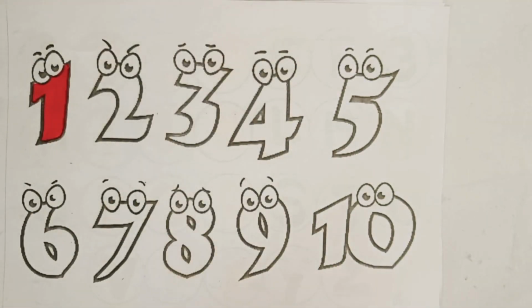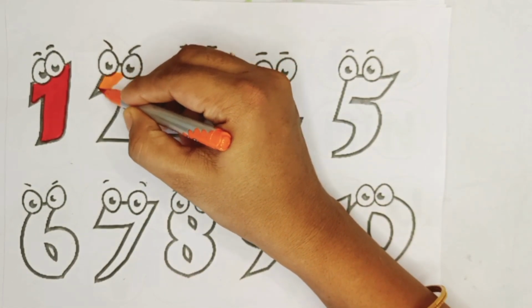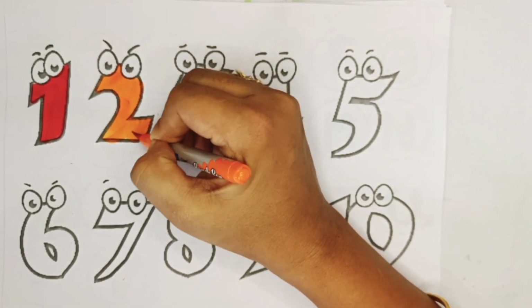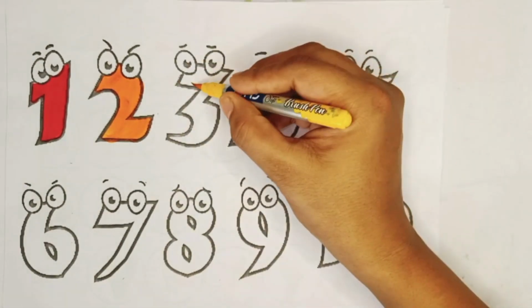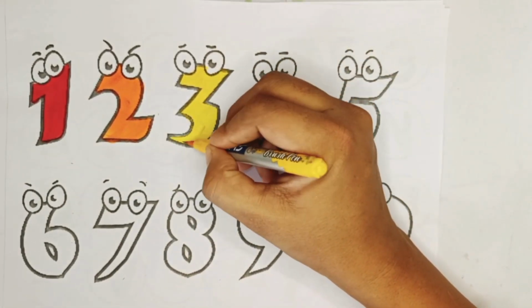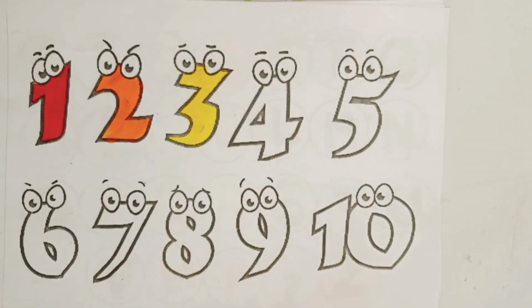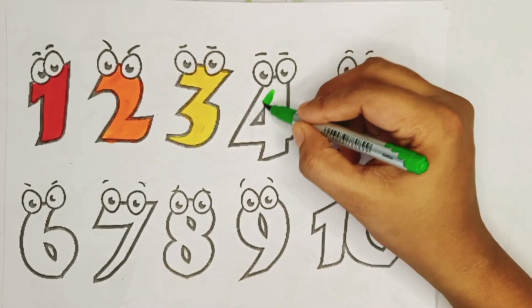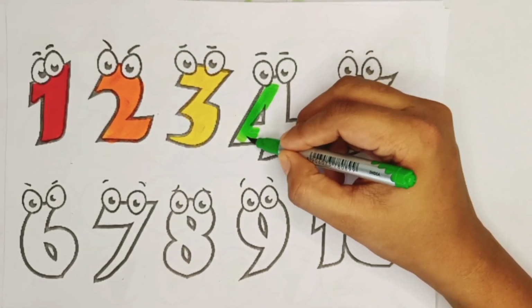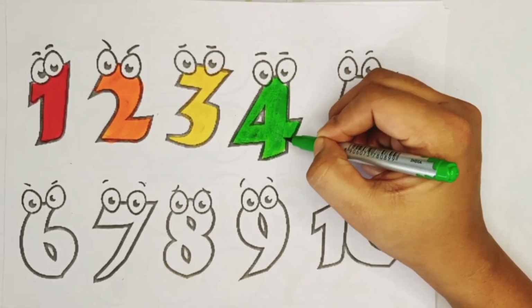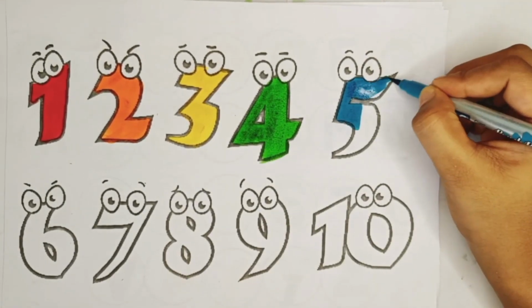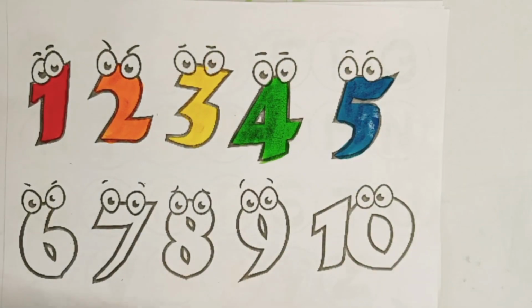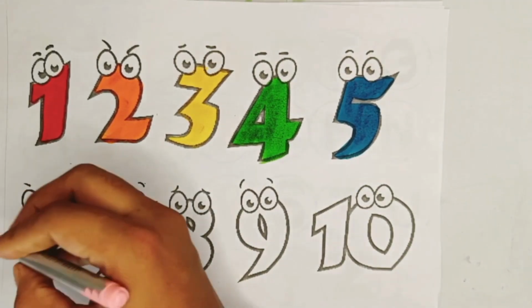2 number, orange color. 3 number, yellow color. 4 number, green color. 5 number. 6 number, pink color.